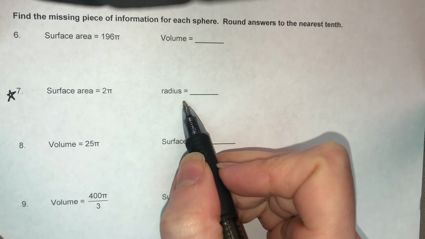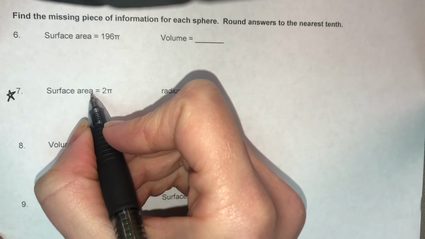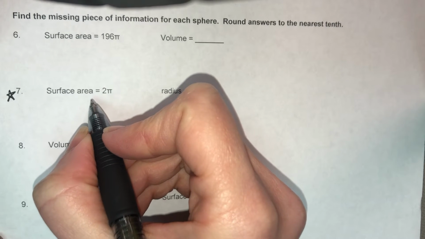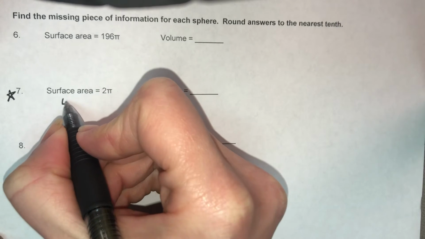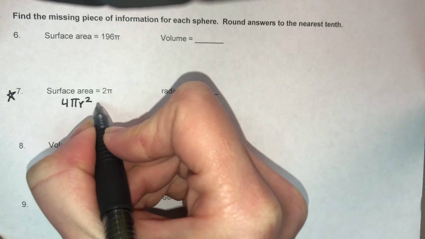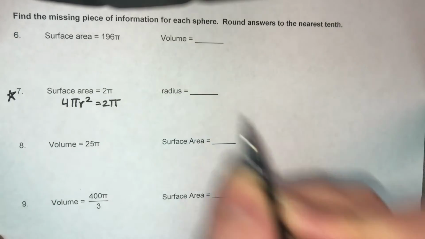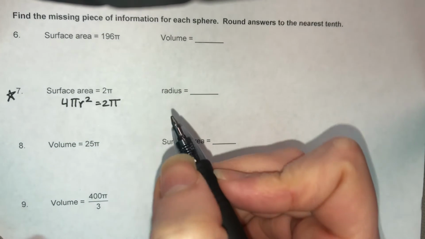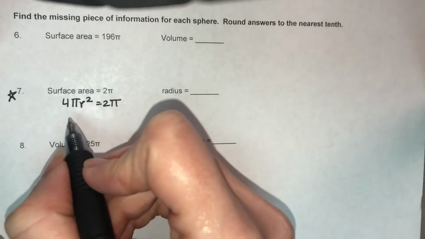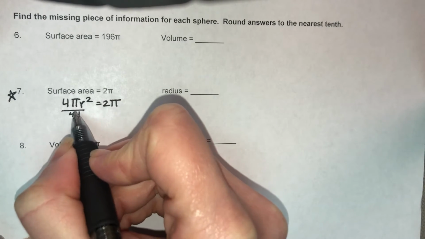What is the radius? So what you need to do is replace the word surface area with the formula for the surface area of a sphere, which would be 4 pi r squared. That equals 2 pi. And now we're going to solve for r by getting the r by itself. So first I'm going to divide both sides by 4 pi.